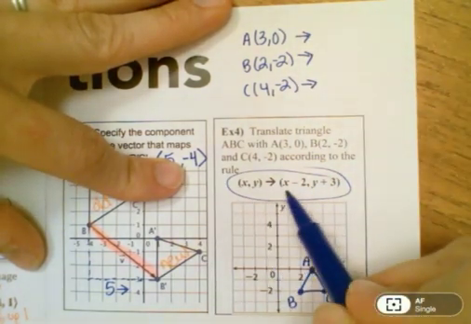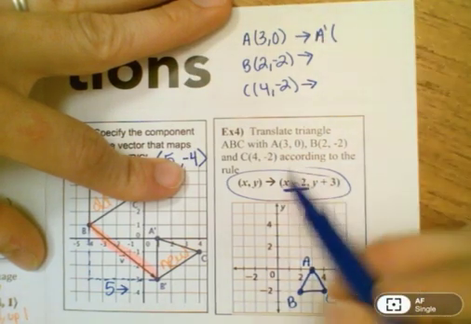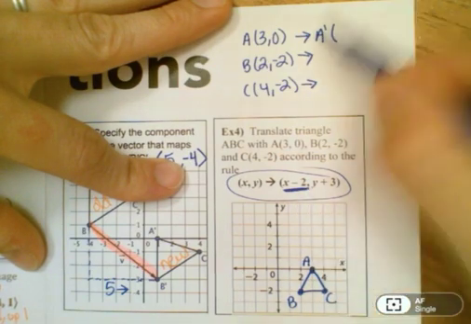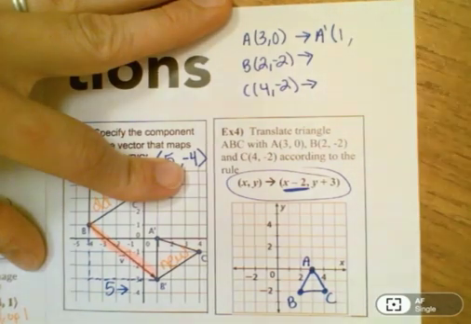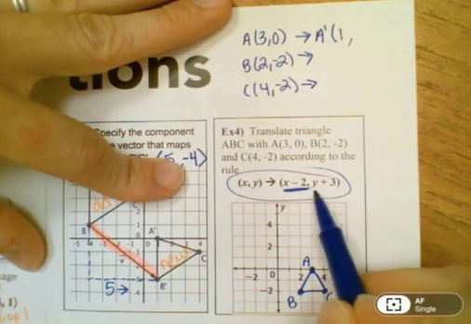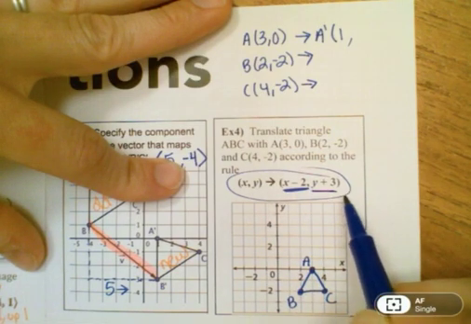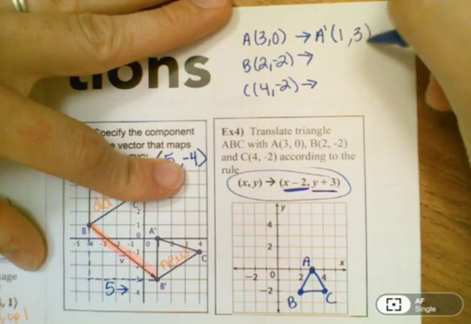So again, what this means, the first position of my new point, A prime, I'm going to take the x value and subtract 2. So my x value is 3. 3 minus 2 is 1. My y value, I'm going to take the y value from my original point and add 3. So the y value is 0. 0 plus 3 is 3.